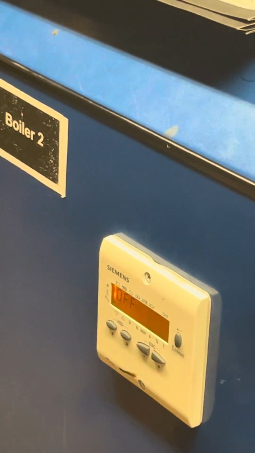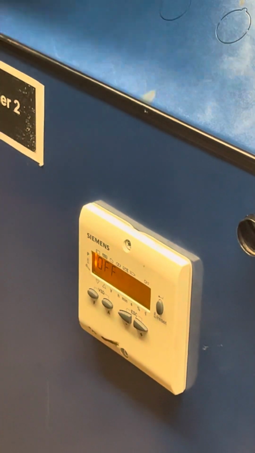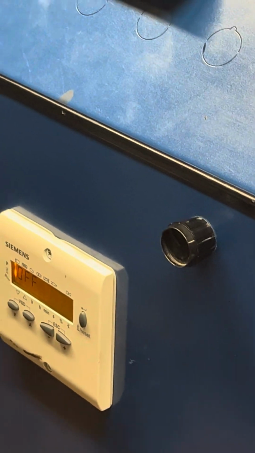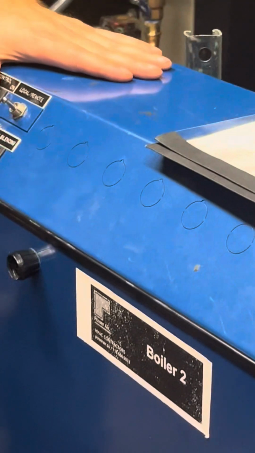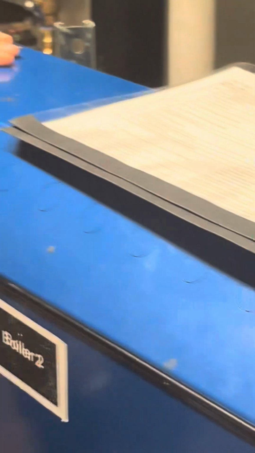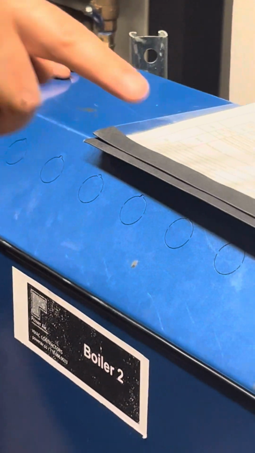So I'm going to start it up, and we'll just go through the basics. It'll give you the sequence of operations and explain what's going on. This should come on now if we're in auto, so it should be calling. Let's see. Yeah, so limit circuit closed.